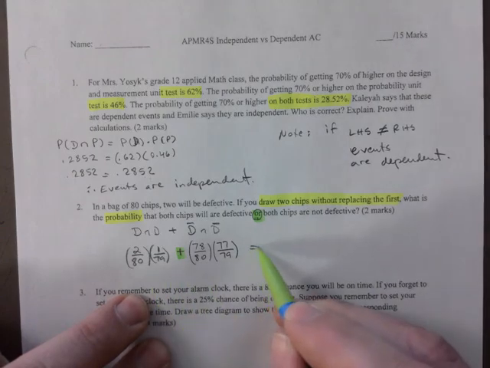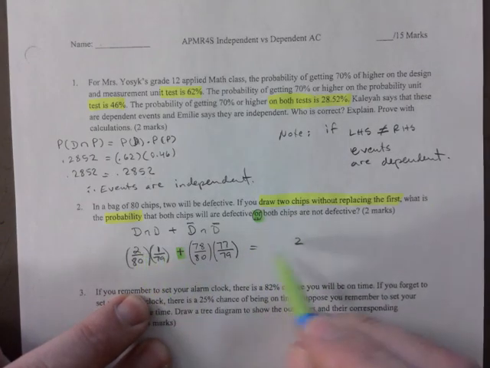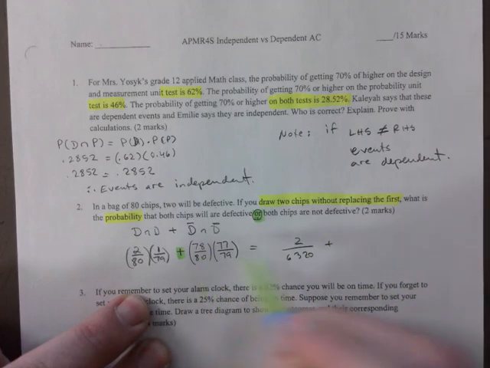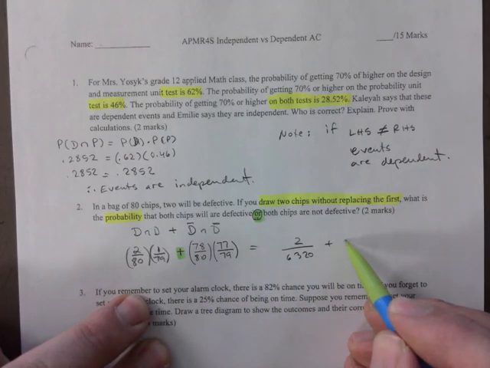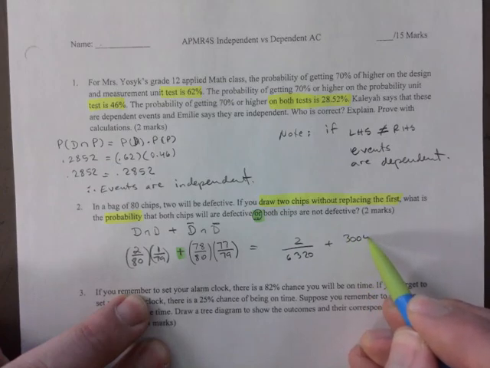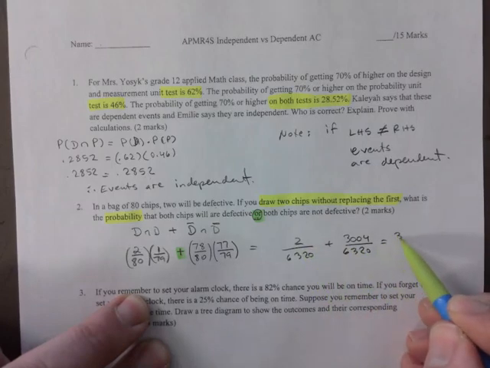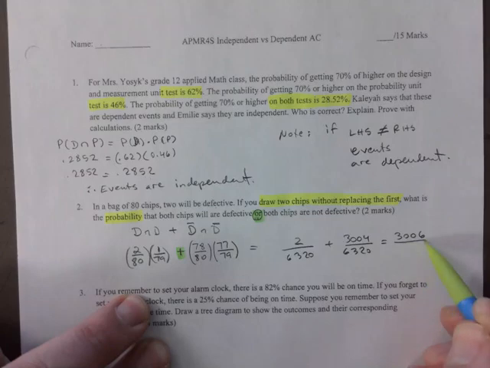I'm going to continue here. That's 2 times 1 is just 2, and 80 times 79 is 6320. Plus, the other one is bigger, obviously. That's giving you 3004 over 6320. You can add those up. That's 3006 over 60.